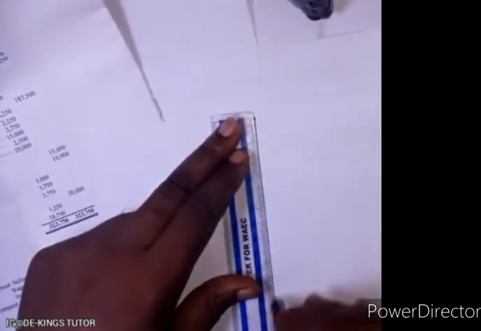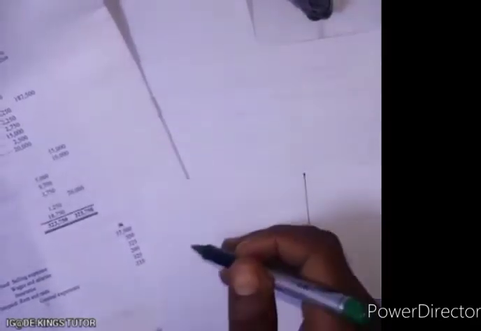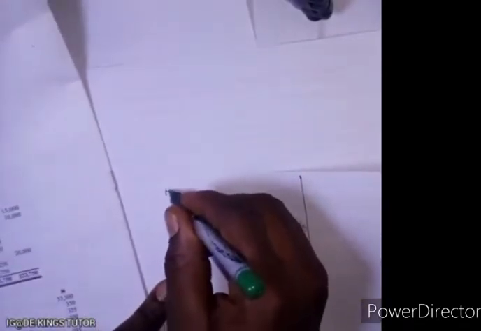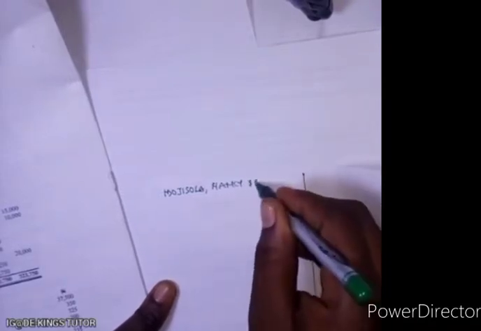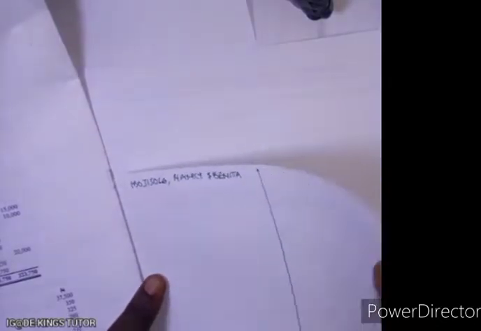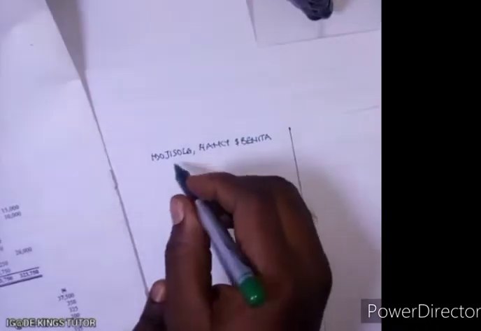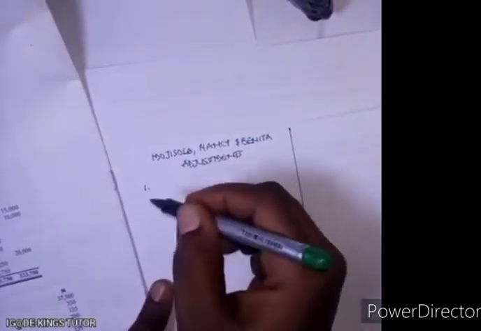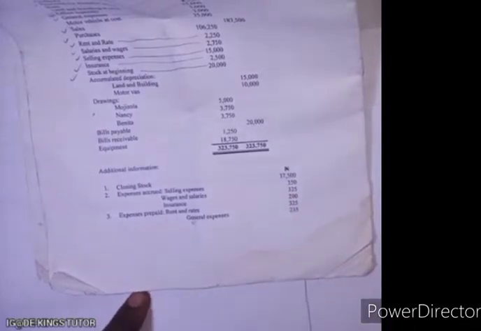So if I rule this, we have Mojisola, Nancy, and Benita, if we have the adjustment. The first one here is closing stock, 37,500. So we just include it there.